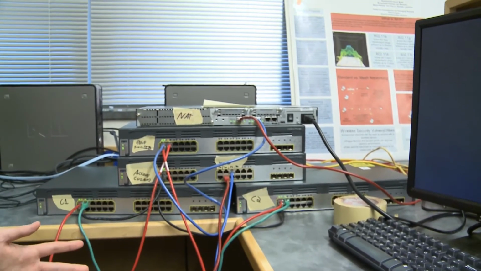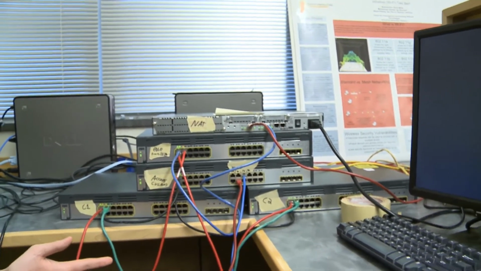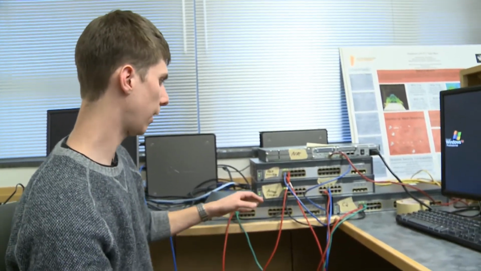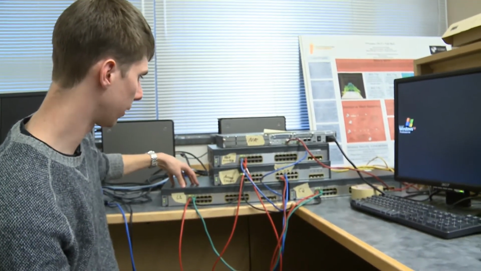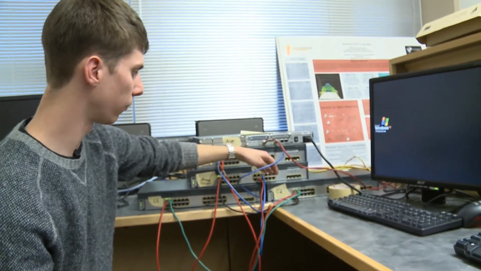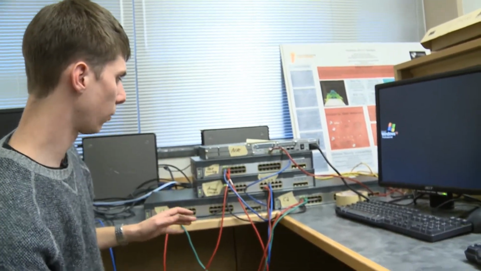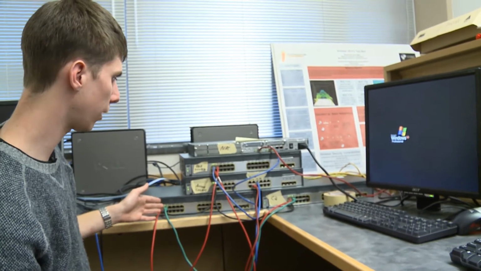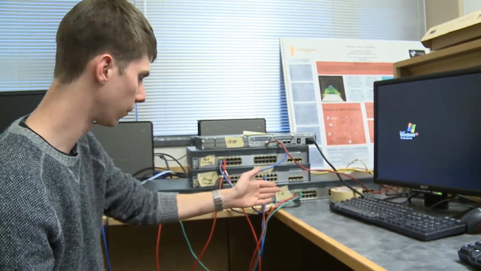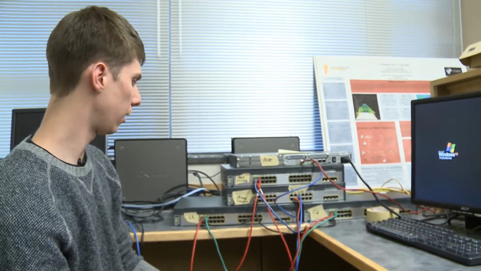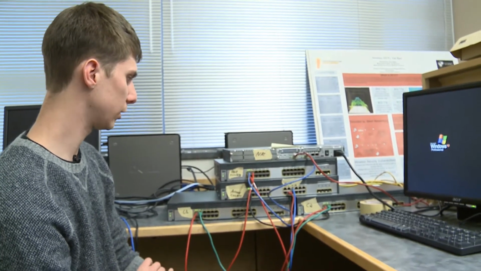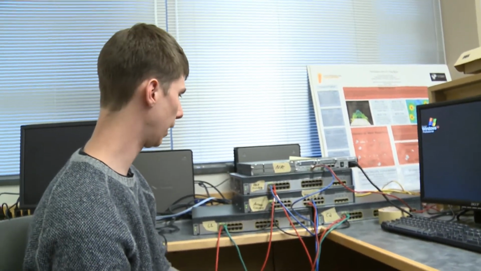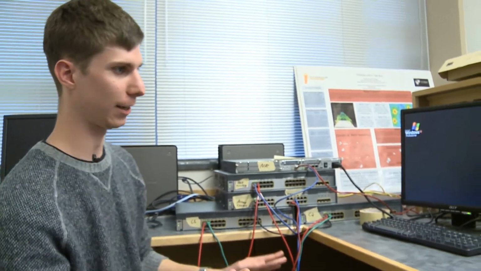So when we're running in our full, 100% configuration, the traffic from VLANs 10 and 20 goes to C1, and the traffic from VLANs 30 and 40 goes to C2. Whereas if one of them fails, all the traffic will go to either C1 or C2, depending on which switch has failed.